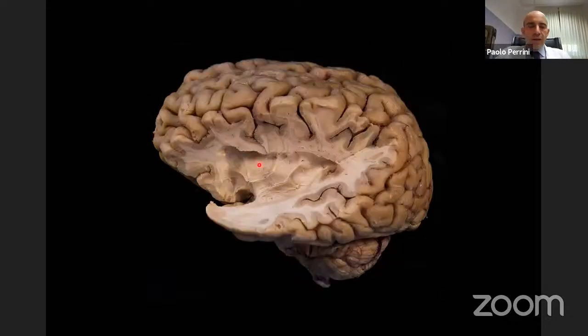After removal of the cortex of the insula, we can appreciate the extreme capsule that is represented by fibers that are associational fibers of the cortex of the insula.